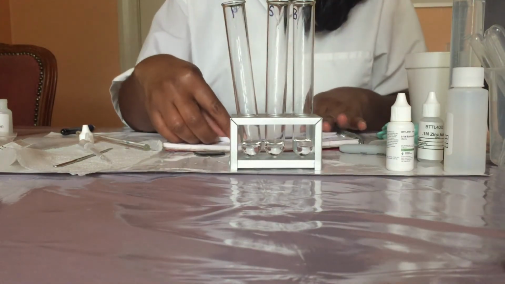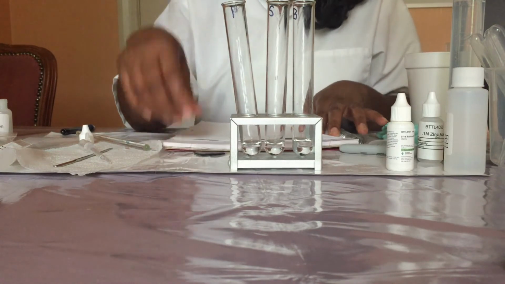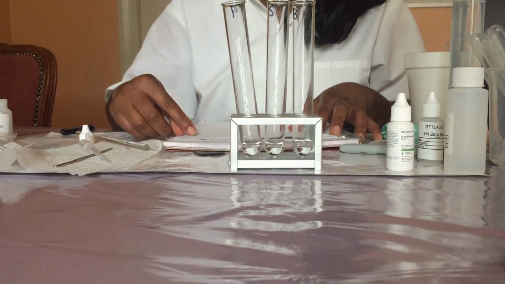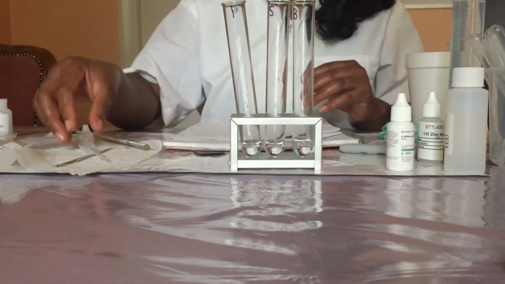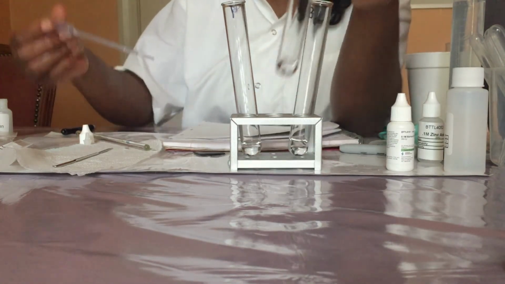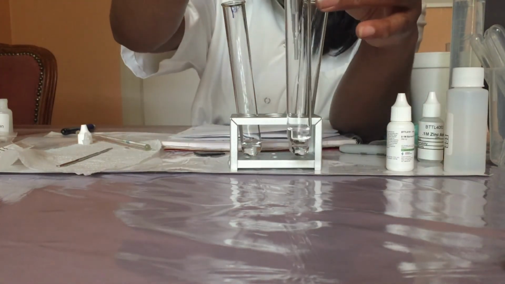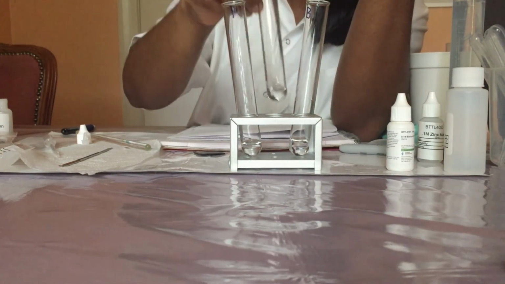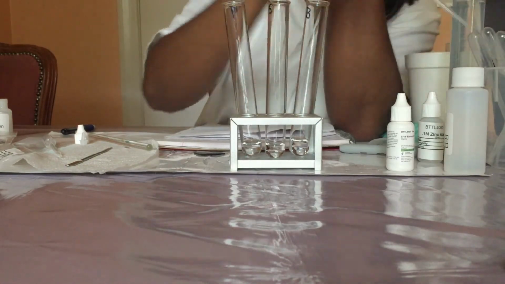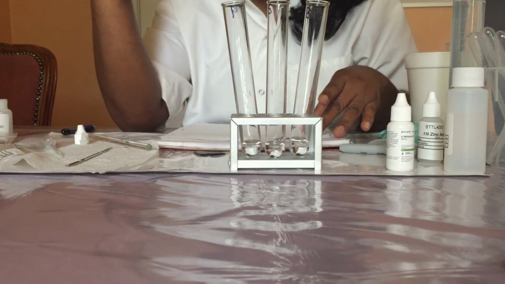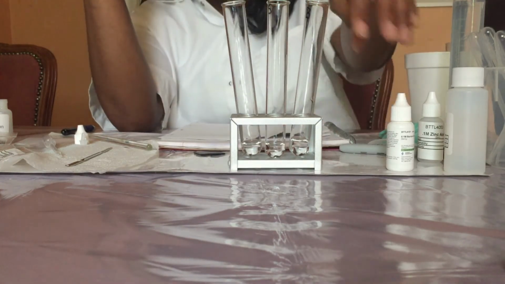Next, I'm going to perform the sulfate ion test by dropping 1 drop of acetic acid and 4 drops of barium chloride. So 1 drop of acetic acid, and then I'm going to use a new pipette to deliver 4 drops of barium chloride.